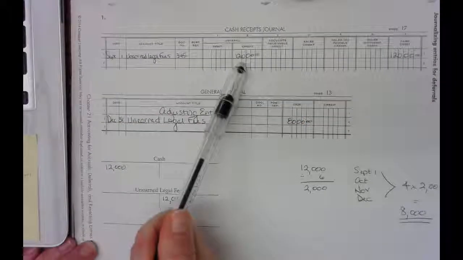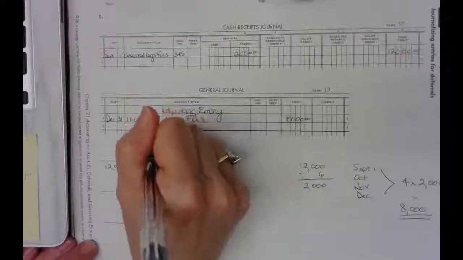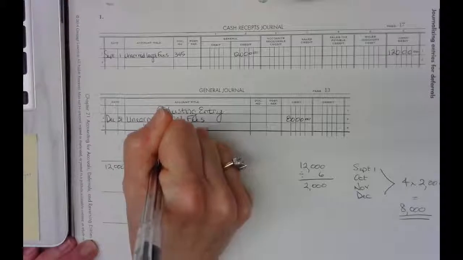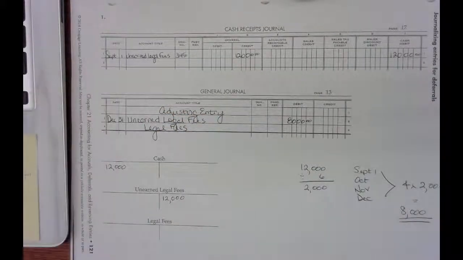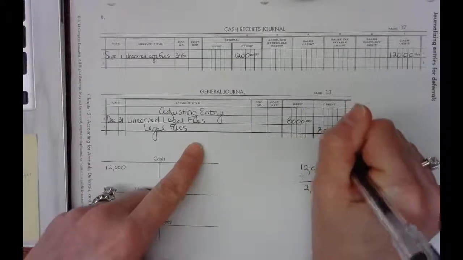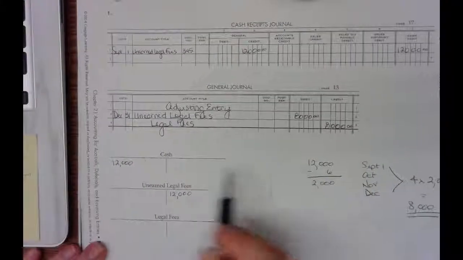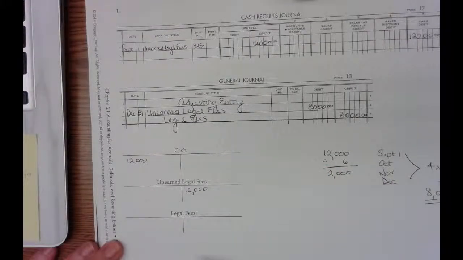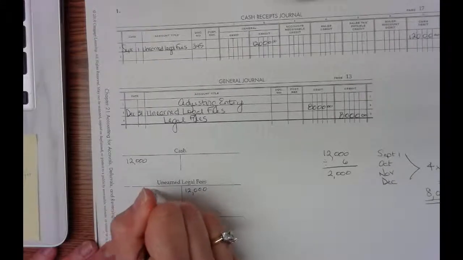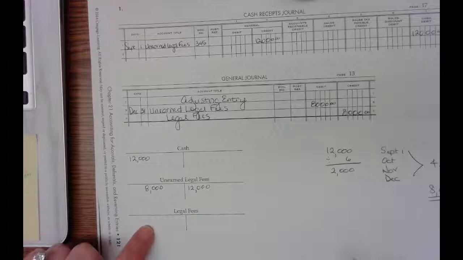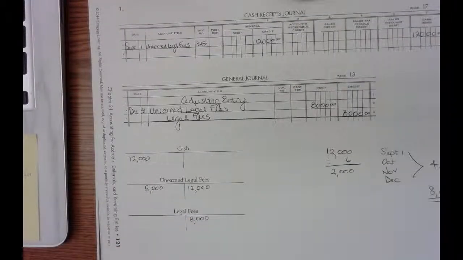So that's taking $8,000 from here, and we're going to transfer it to legal fees because we did officially earn them after the 4 months. So we can go ahead now and put these into the T accounts. Unearned legal fees is going to get a debit of $8,000, and legal fees gets a credit for $8,000.